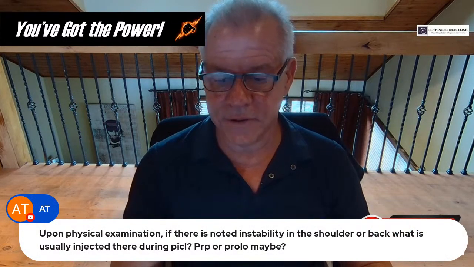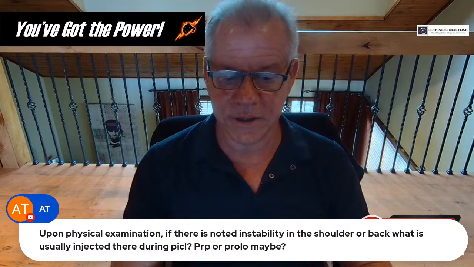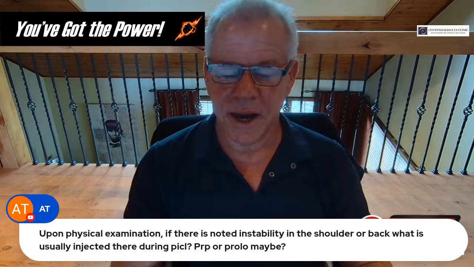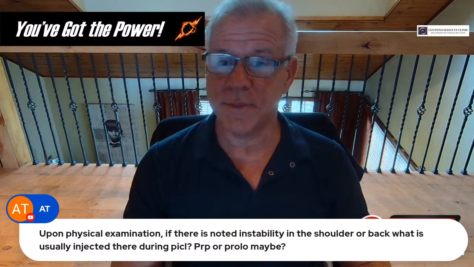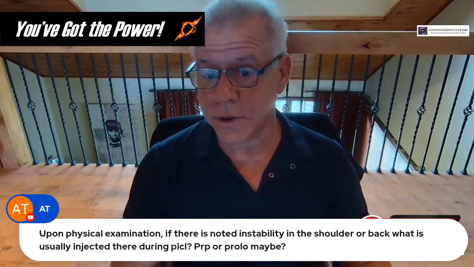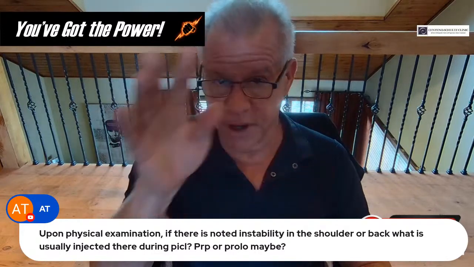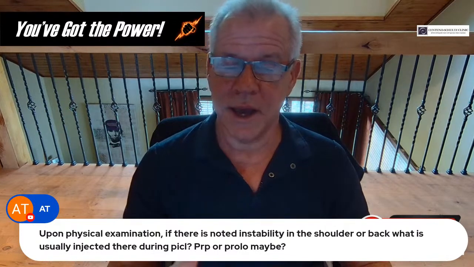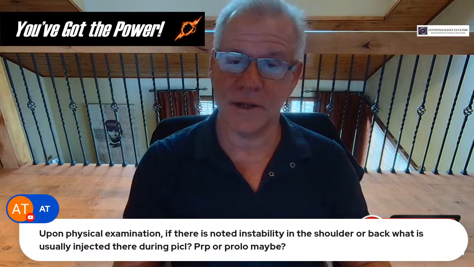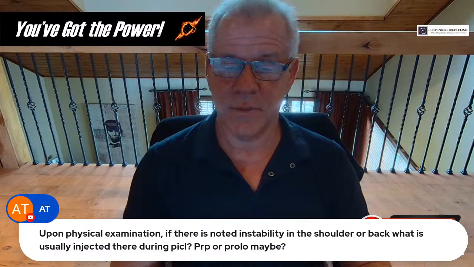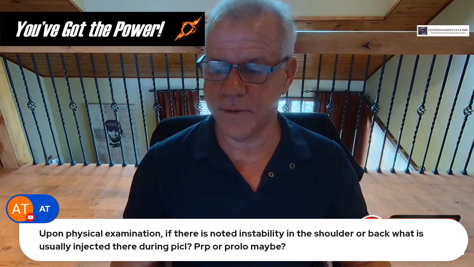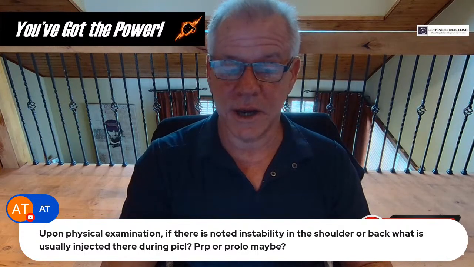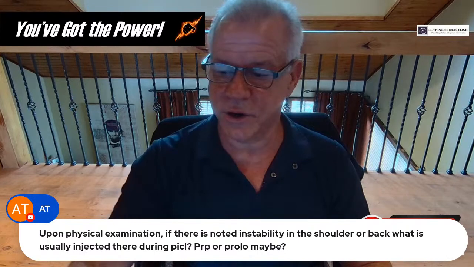Upon physical exam, if there's noted instability in the shoulder or back, what is usually injected there during PICL? PRP or Prolo, maybe. If there's instability in those spots and we can treat that person, meaning we can't treat everybody in multiple areas because some of our patients won't tolerate it, but most will, then we're doing a platelet growth factor enhanced prolotherapy. That is what we call PL Prolo. So it's platelet lysate, 12.5% dextrose prolotherapy usually. Now, there are times where we're using higher dose PRP depending on the circumstances, but that's usually it.